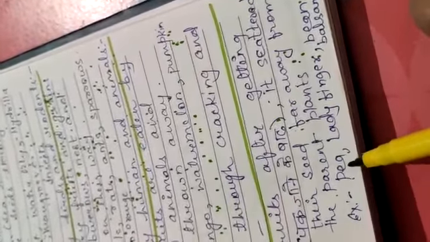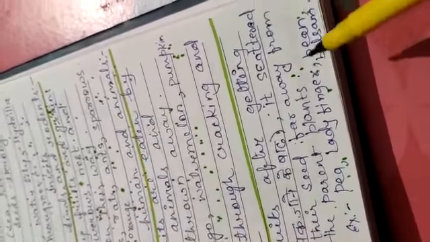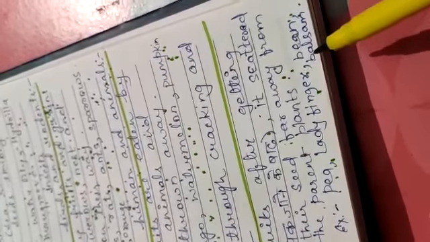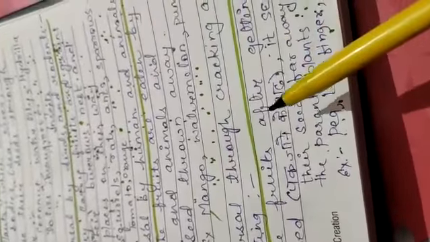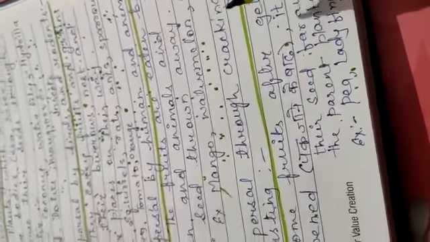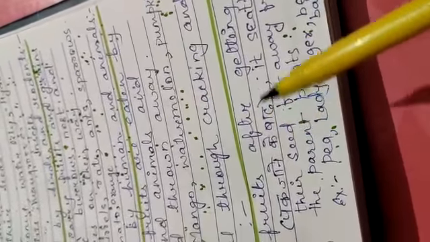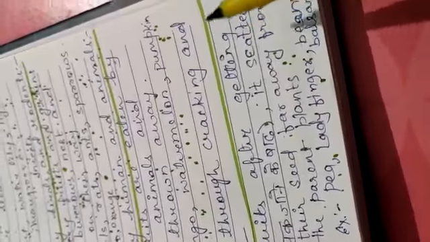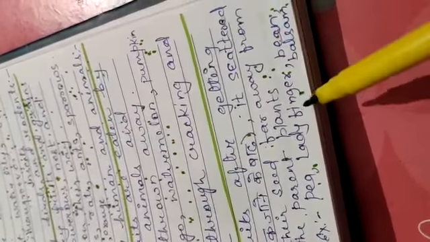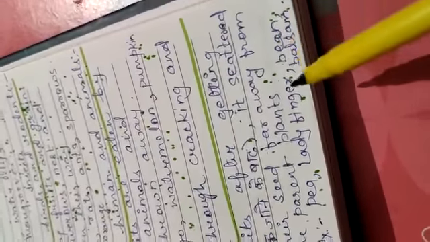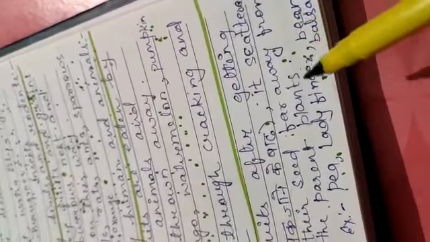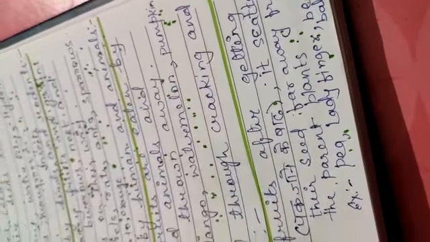Spelling of pea: P-E-A. Ladyfinger. B-E-A-N. And it is balsam, B-A-L-S-A-M. These seeds are dispersed after cracking or bursting, either with ripening or by some explosive agent, because the seeds are very light and get scattered anywhere. The seeds of pea and bean.